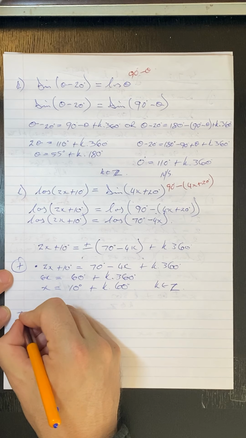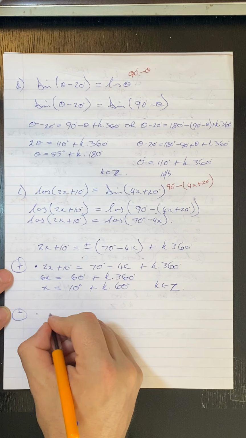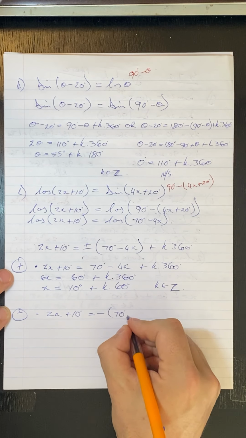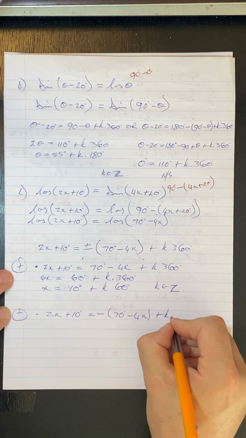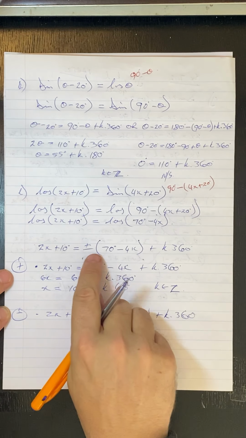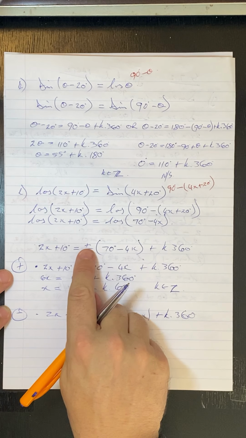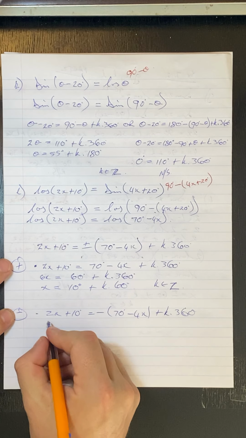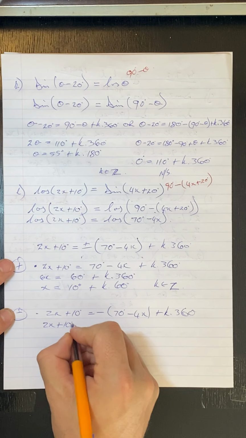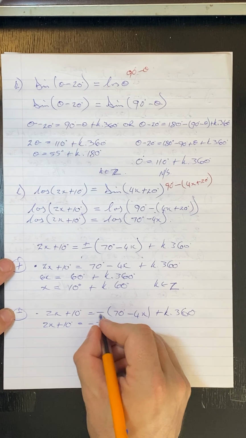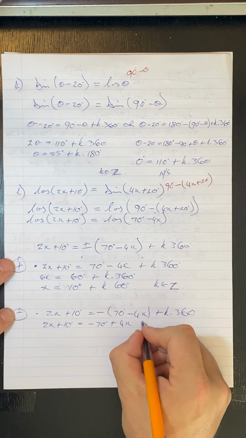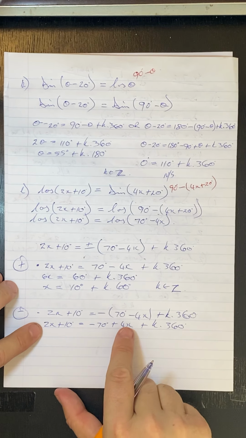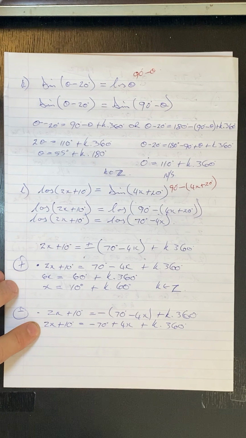Now let's look at the negative one. So we have 2x plus 10 is equal to negative 70 minus 4x plus k360. If you're wondering where I'm getting this from, it's from here, where we had our general solution. So I'm looking at the plus part and then the minus part. Just distribute that negative in, and we get 2x plus 10 degrees is equal to minus 70 plus 4x plus k360.